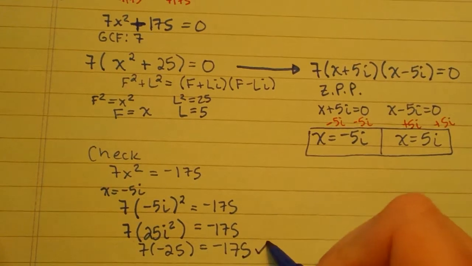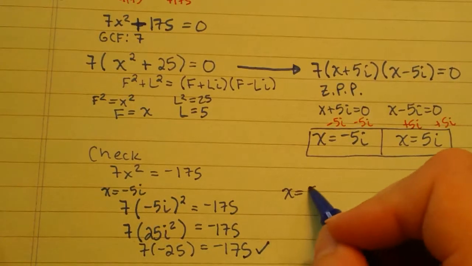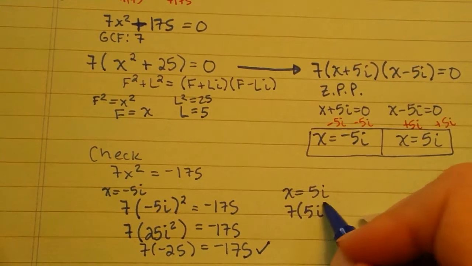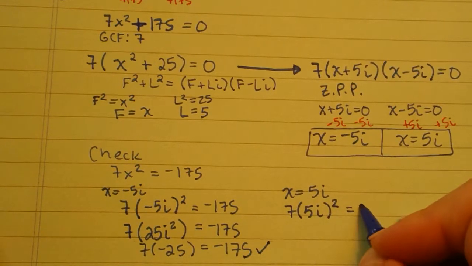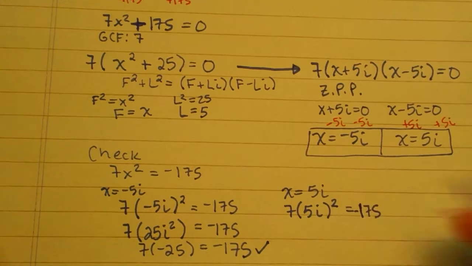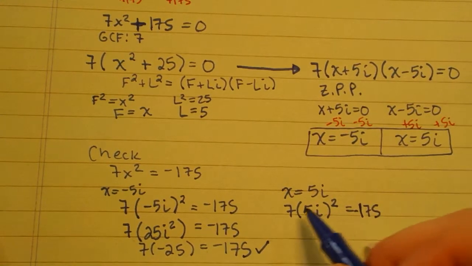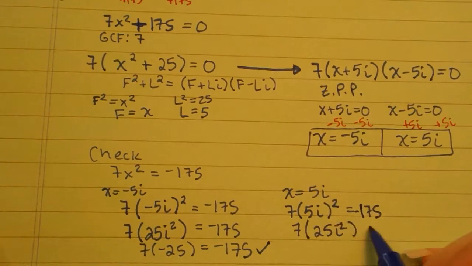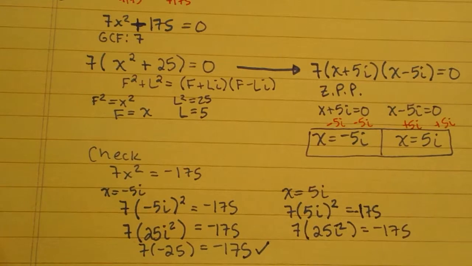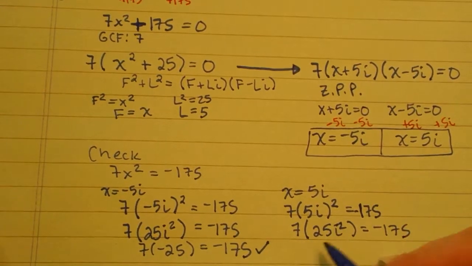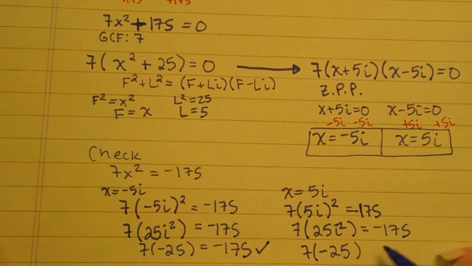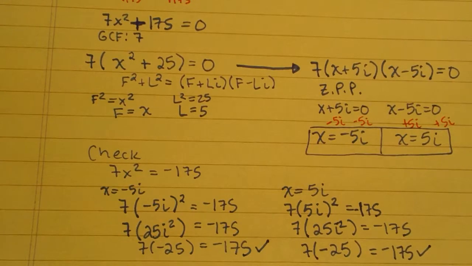And that is true. When I check x equals 5i, I have almost the exact same problem. 7 times 5i squared equals negative 175. So I do 5i times 5i, I get 25i squared equals negative 175. And then 25i squared would be the same as 25 times negative 1. So 7 times negative 25 equals negative 175. So that also checks out.